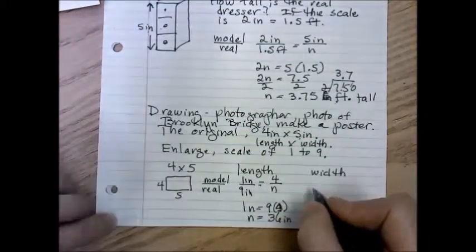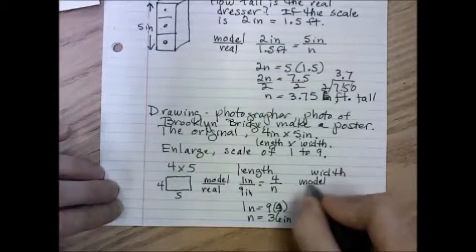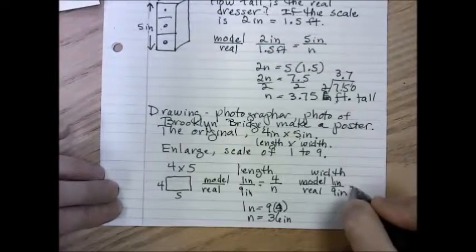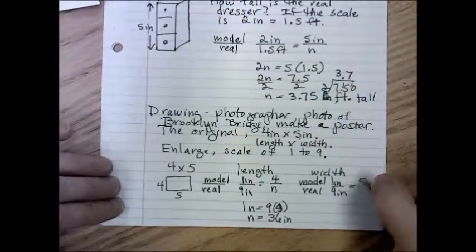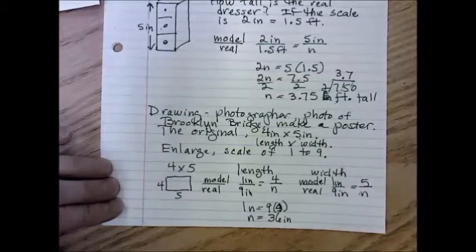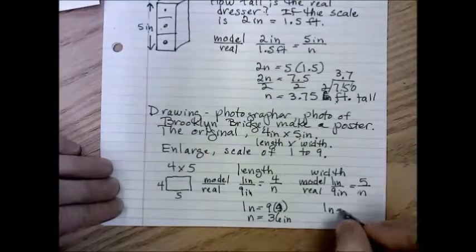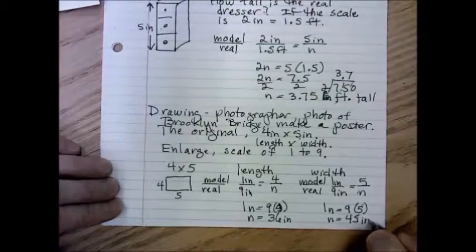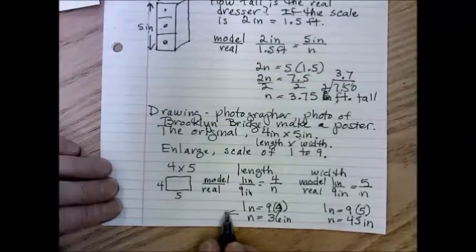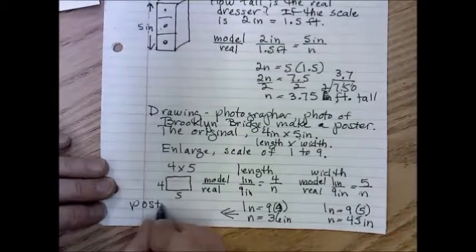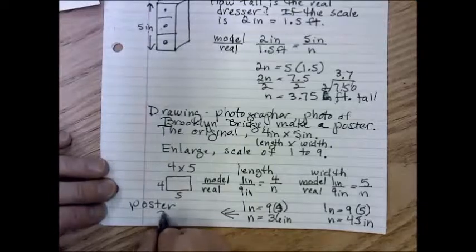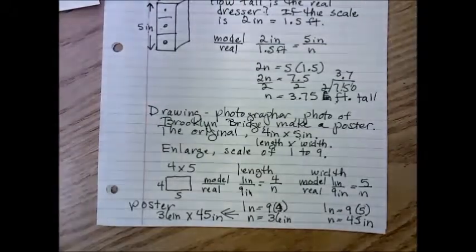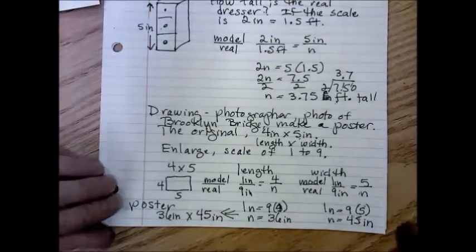On the width, again, we still have our model over real. The ratio is 1 inch represents 9 inches. And in this case, the width measures 5 inches, so that would be n. So 1n equals 9 times 5, which is equal to 45 inches. So the new measurements on the poster would be 36 inches by 45 inches using a scale of 1 to 9. Okay? Right.